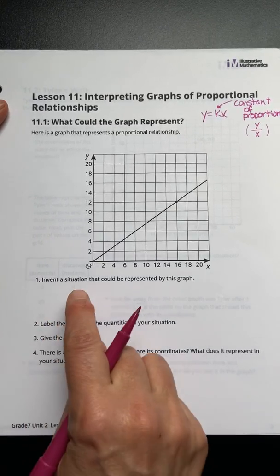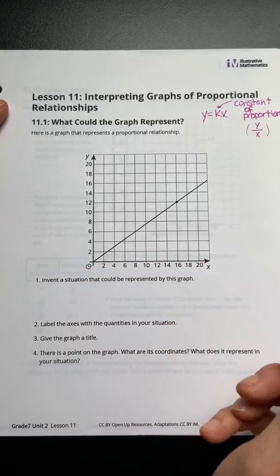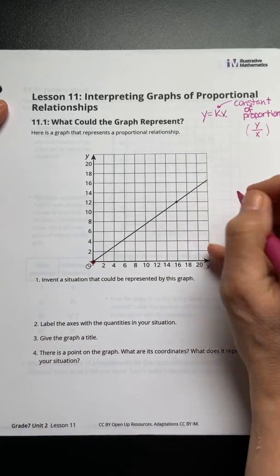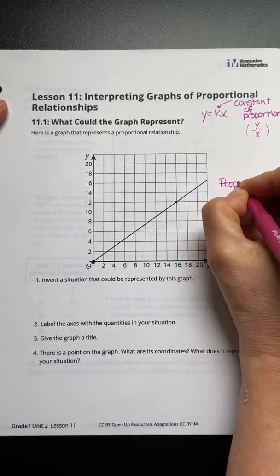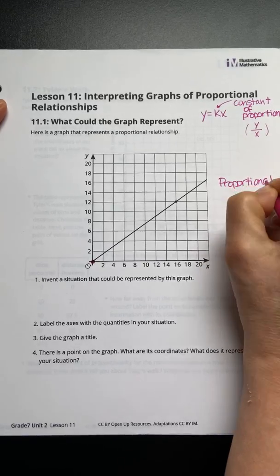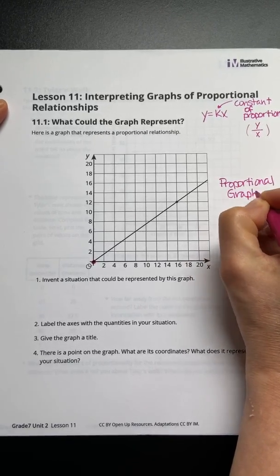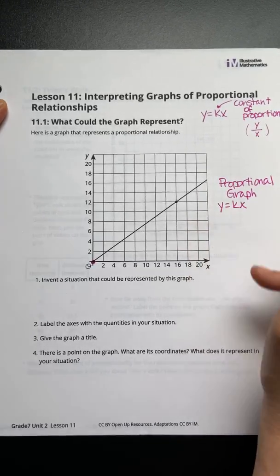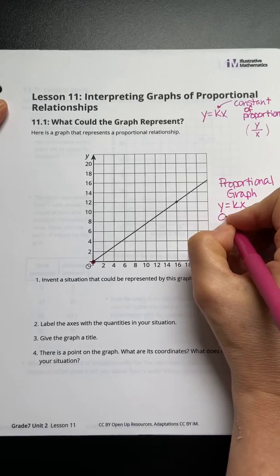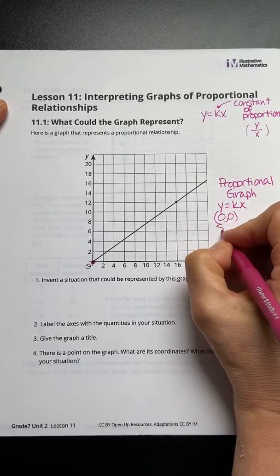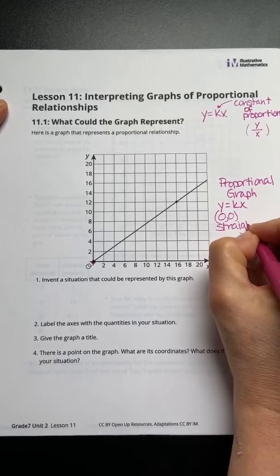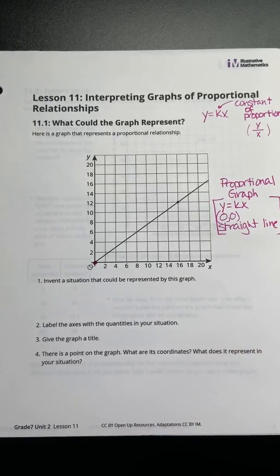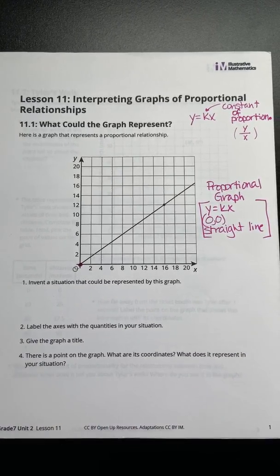All right, so here it's showing me a graph that is proportional. The reason I know it's proportional is because it goes through the point 0, 0, and it's a straight line. So this is a proportional graph, because it fits the equation y equals kx, first of all. So that's three things: it goes through the point 0, 0, and it's a straight line. Those are the things that tell me it is a proportional graph. So I can just look at the graph and know it's proportional.